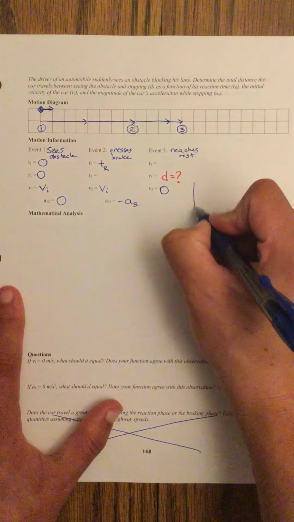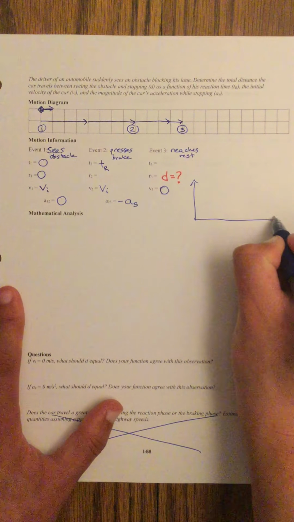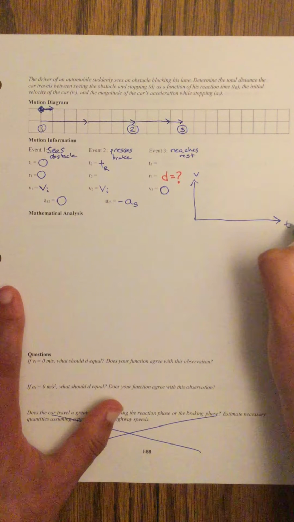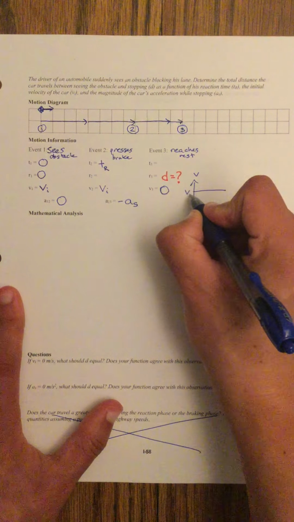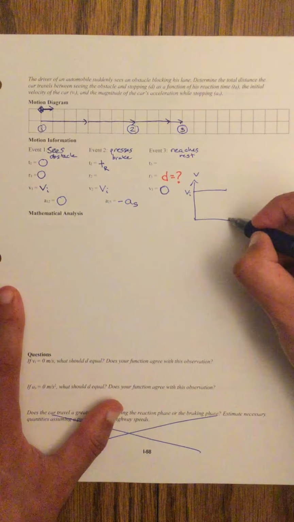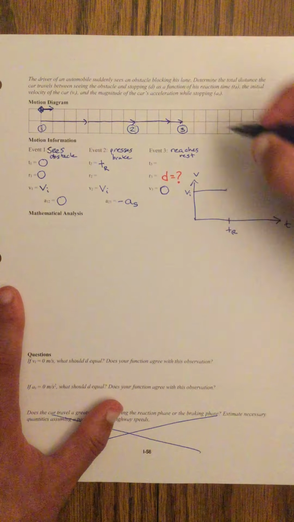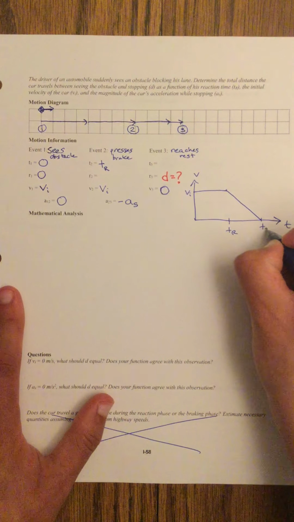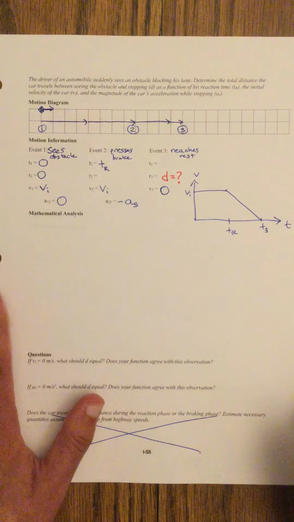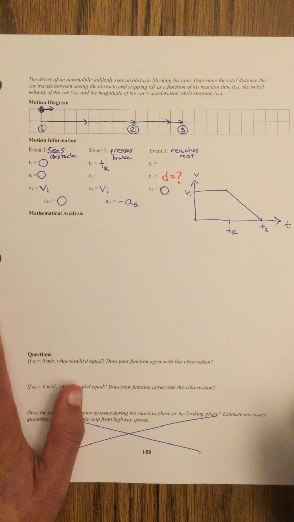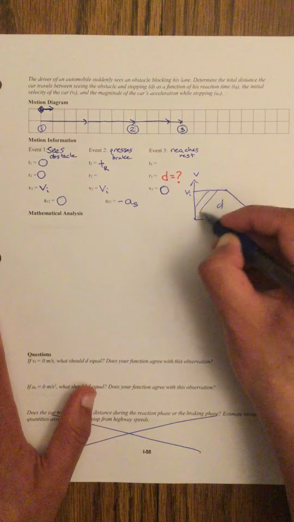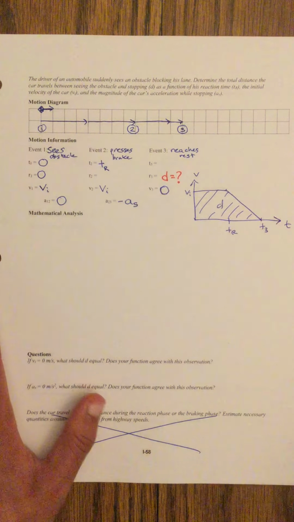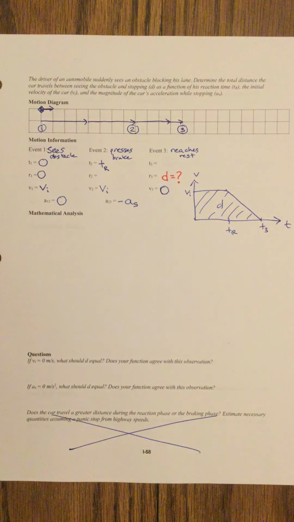Now I can draw my velocity versus time graph, and I have constant velocity, so this is flat up until time 2, which is TR, and then the velocity goes to 0. This is at time 3. And the entire area underneath the graph, so all of this area together, is equal to D.